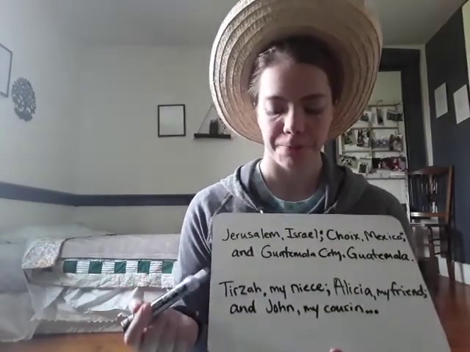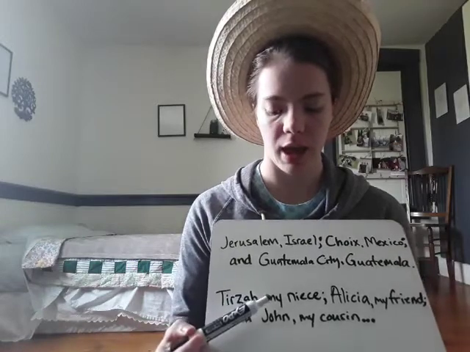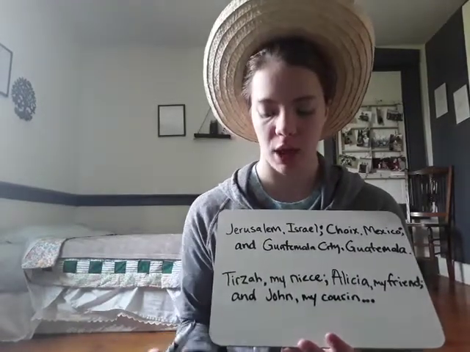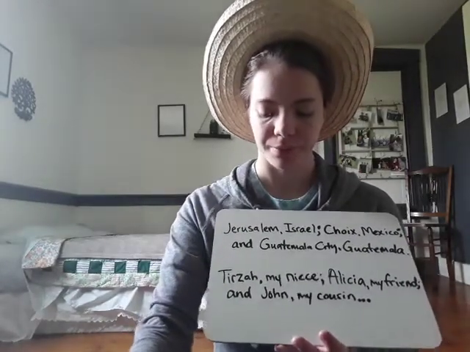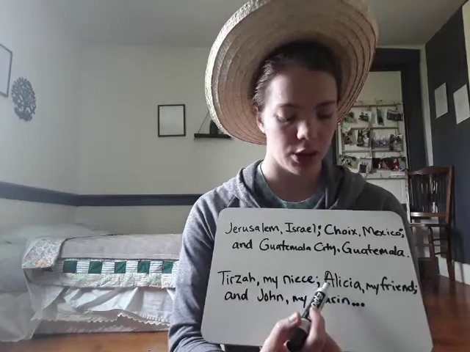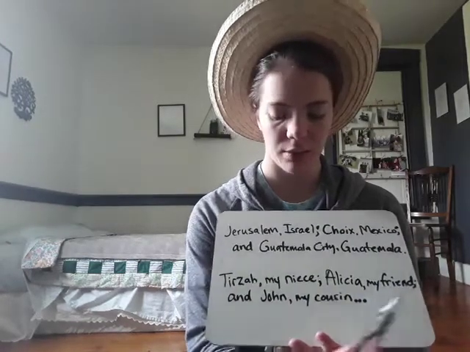Another time we would use semicolons is when we're listing names and appositives, or when we have appositives in a list. Remember, an appositive is a word that renames the word right before it without using a linking verb. Here I have a list of people. This is just a random list of people, but the first person is Tirza, my niece. So Tirza, my niece is one item. Alicia, my friend, is the second item. And John, my cousin, is the third item.